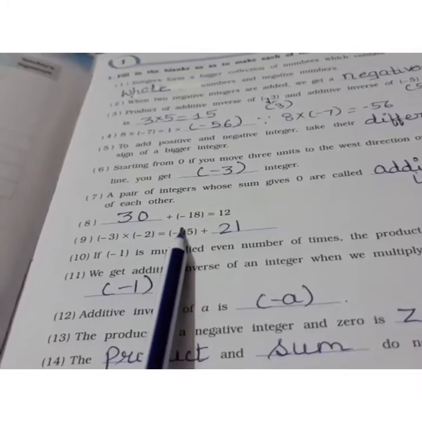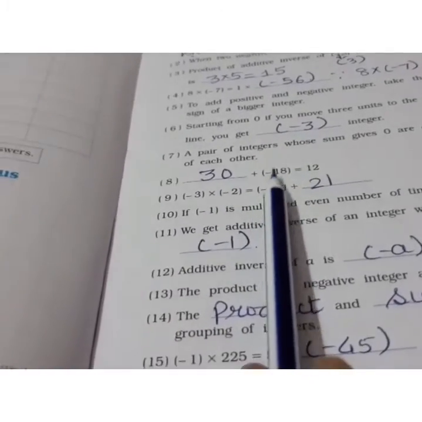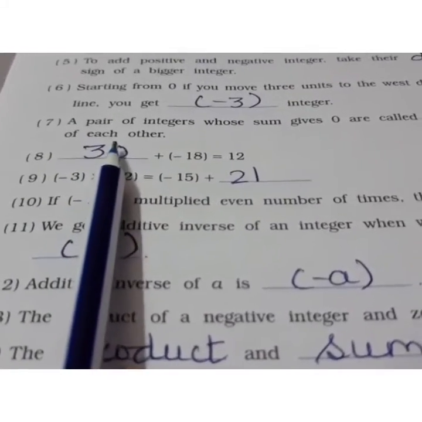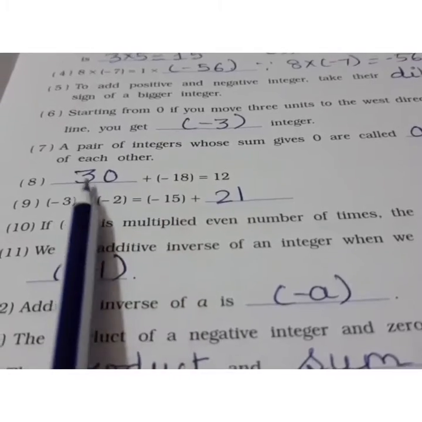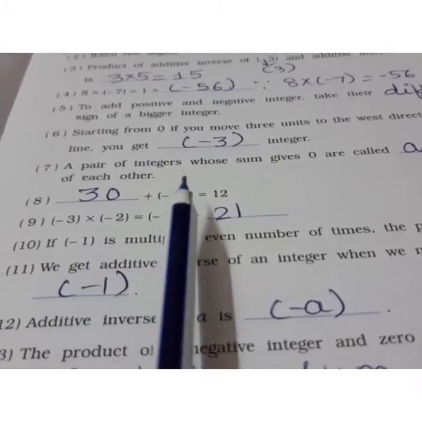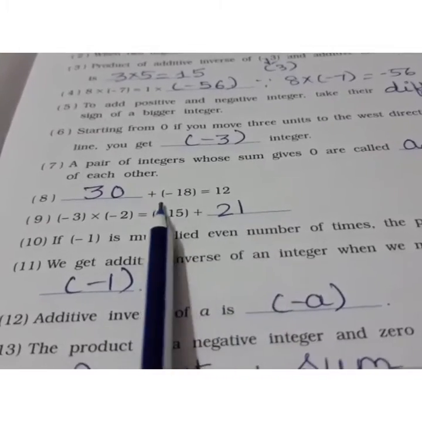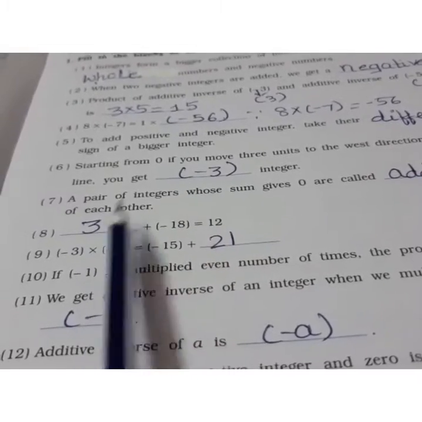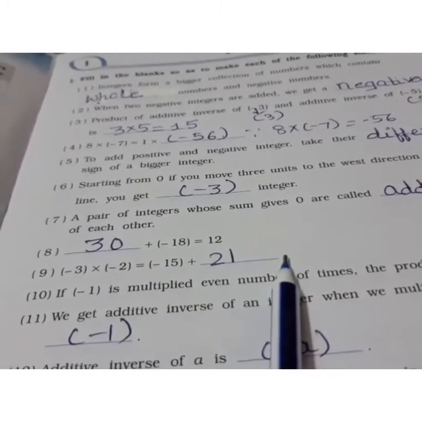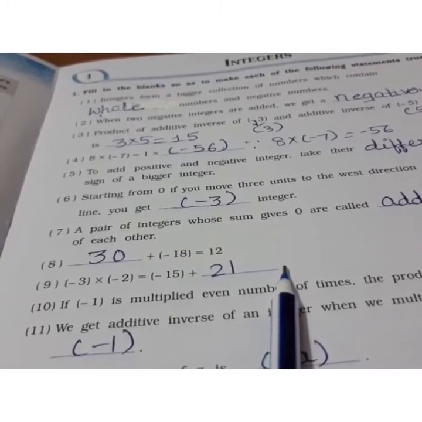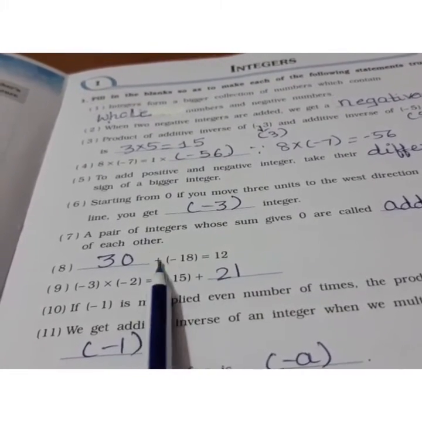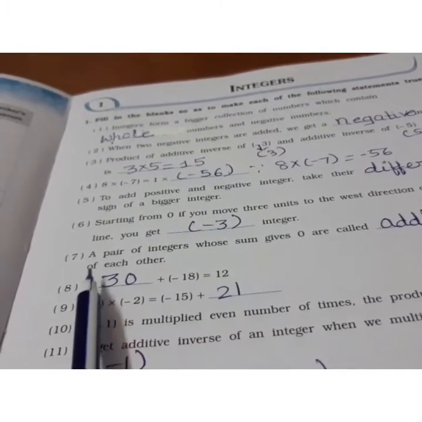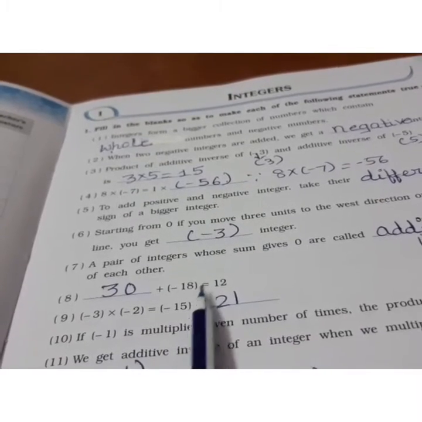Now here, blank plus -18 is equal to 12. Now here we have to fill the blank. Which number we have to fill here, that we have to see, because this is 30. I have written 30, but how I have found out, I'll tell you. This is -18 is equal to 12. So we'll take this number to this side. This -18 will become +18. When the numbers are shifted from left hand side to right hand side, the signs change. If it is positive, it will become negative, and if it is negative, it will become positive. So here from left hand side, -18 is going to move to right hand side. So this will become +18. So 12 plus 18 is equal to 30. So 30 plus -18 is equal to 12.